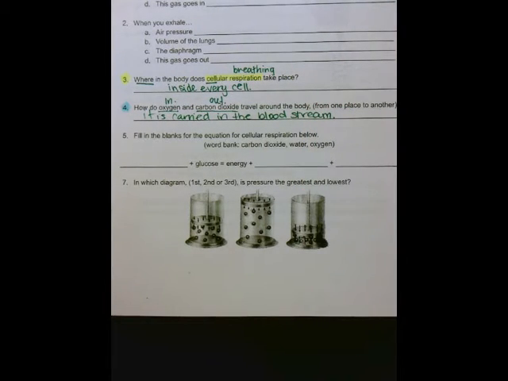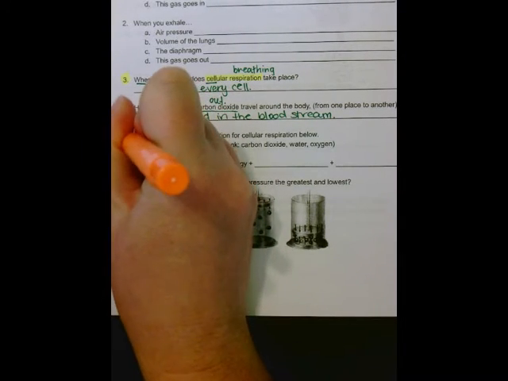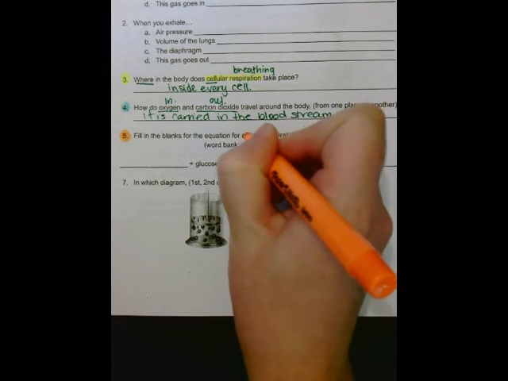Okay, and this is good for us to see too because it shows an overlap between different systems. So it doesn't mean that when you're looking at the respiratory system that none of the answers could have to do with another system. And we're going to see that in the next question too. Okay, so number 5 is actually getting into cellular respiration and what the formula for cellular respiration is. So number 5 says fill in the blanks for the equation of cellular respiration.